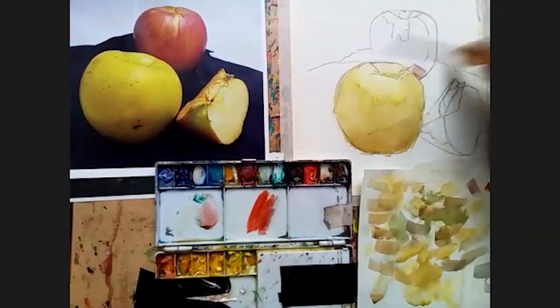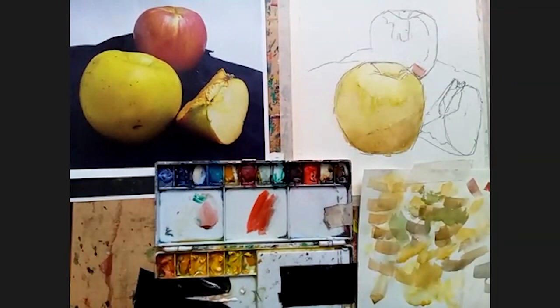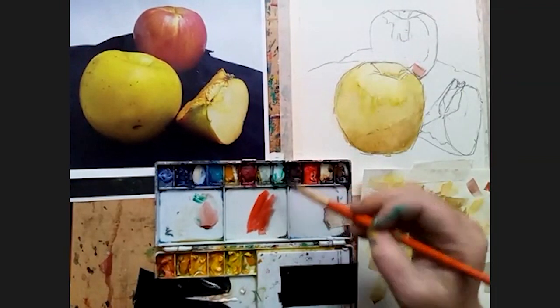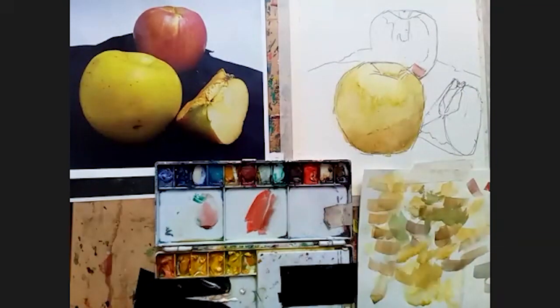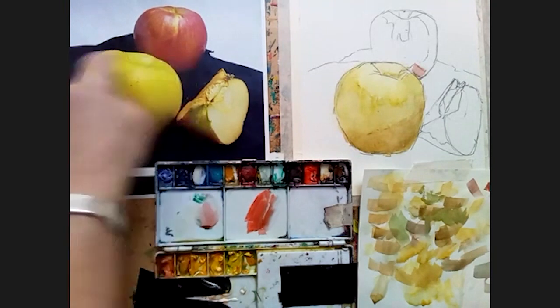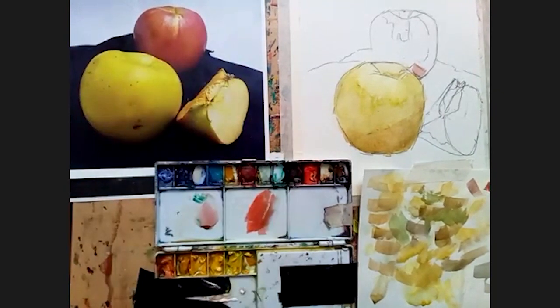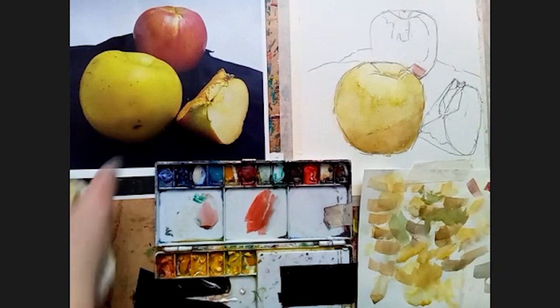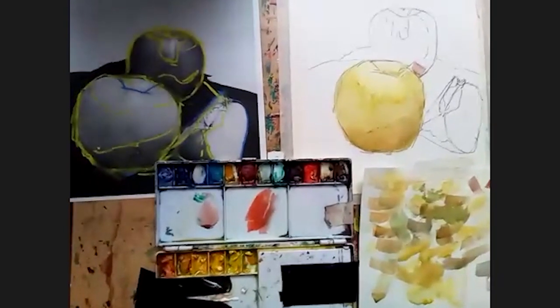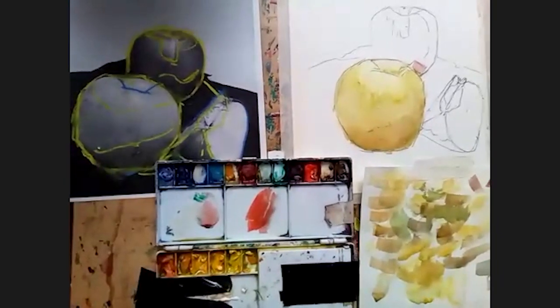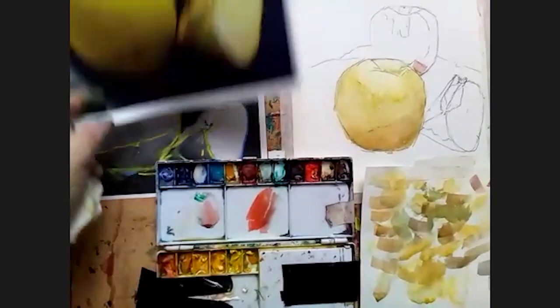So yes, I have some suggestions about this. It's going to be green, but the way you put it in is going to be interesting. And remember, of course, that the darkest piece is really going to be this blue fabric. If you look at the values, the red apple's like a 4 and the blue fabric's like a 5.